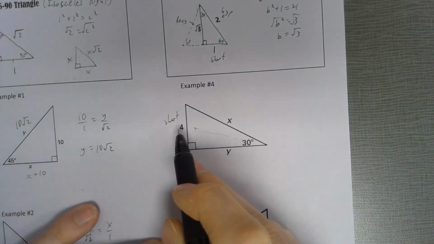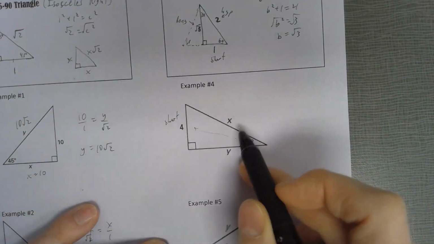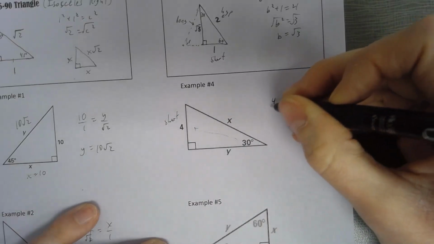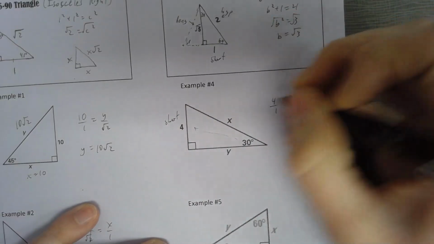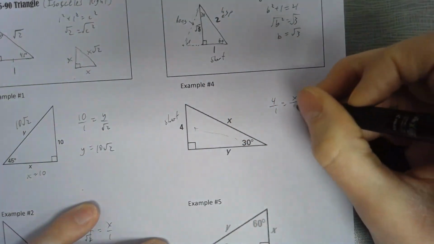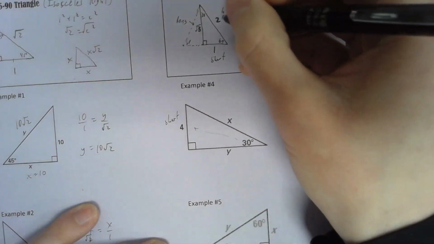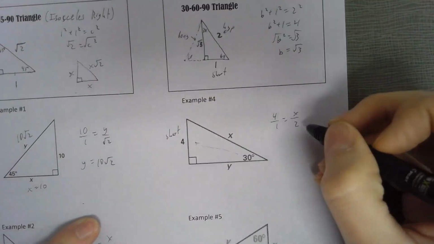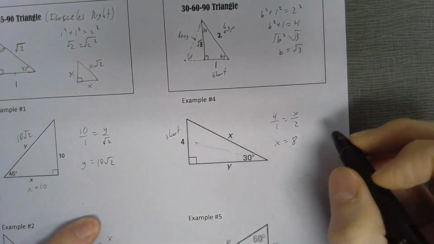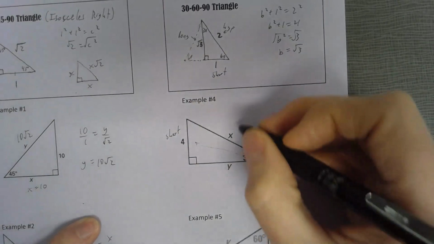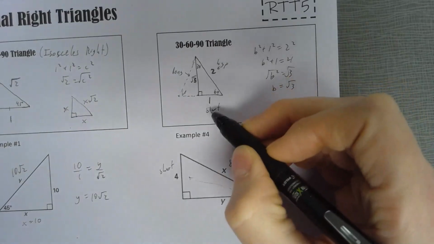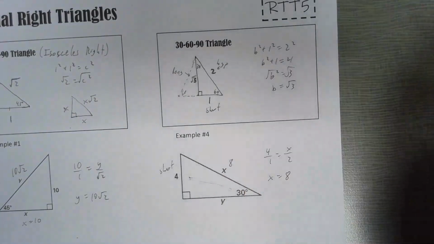So when I set up my proportion, and I want to find x, I can say, all right, 4 over 1 equals x over 2. My hypotenuse goes with the 2. And then when I do the cross product, 1 times x is x, and 2 times 4 is 8. And what we're going to find is that the hypotenuse is always twice as big as the short leg. Twice as big as the short leg.